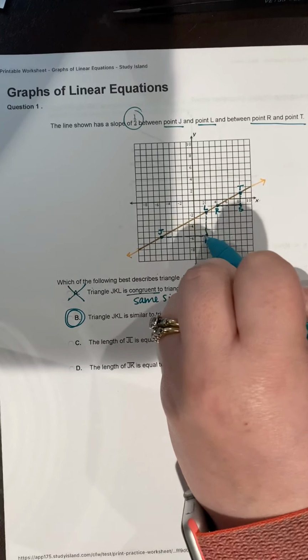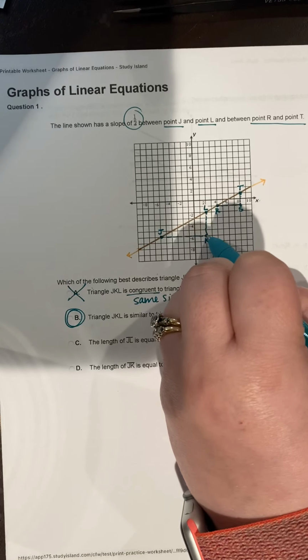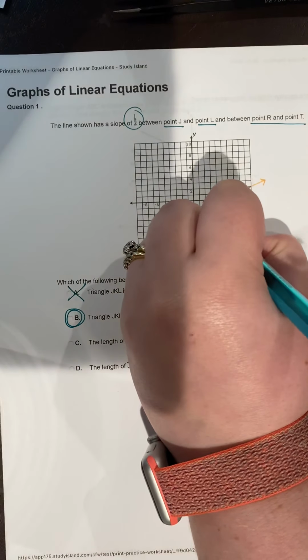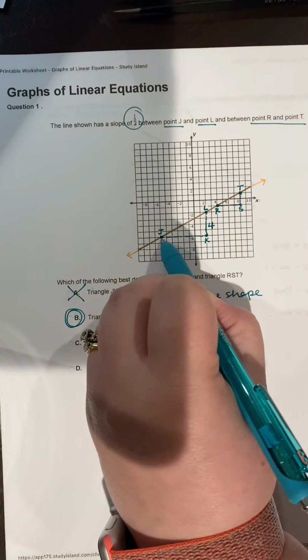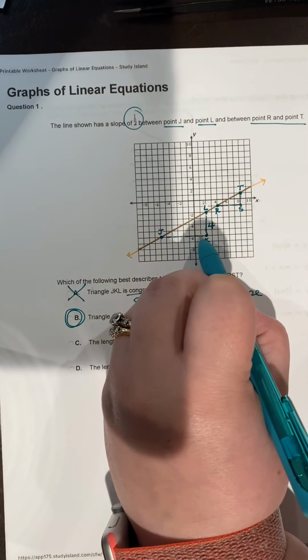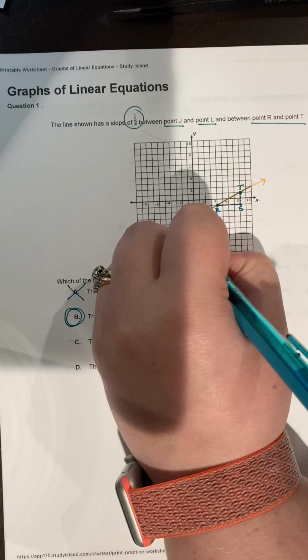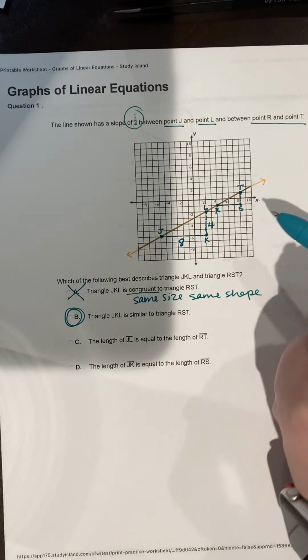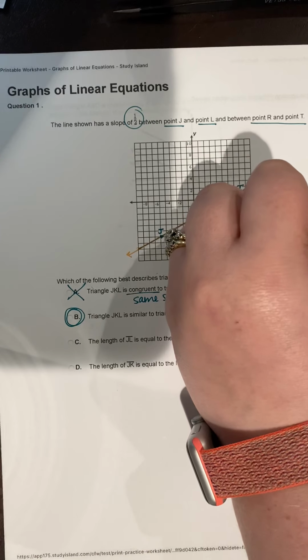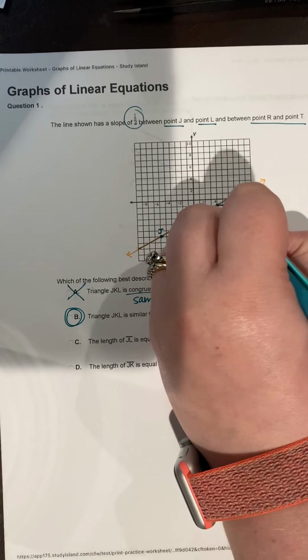So if we look at how much this goes up, this goes up 1, 2, 3, 4. And it goes over or has a width of 1, 2, 3, 4, 5, 6, 7, 8. If we look at this smaller triangle, its height increases by 2 and its width is 4.